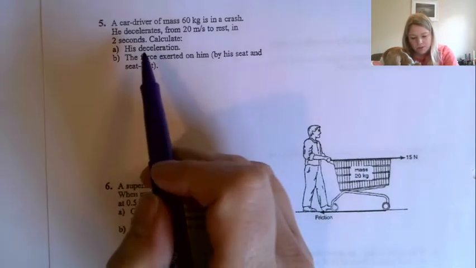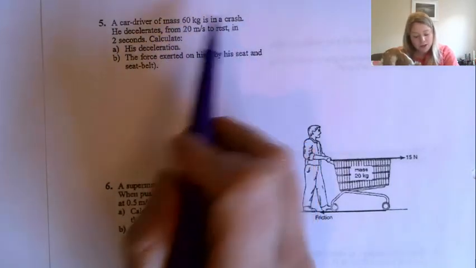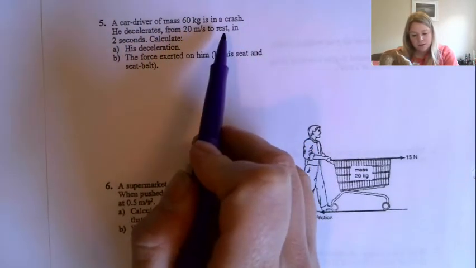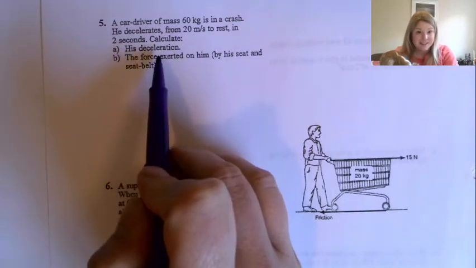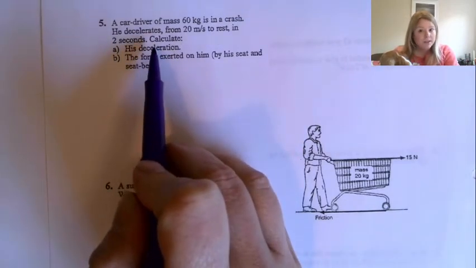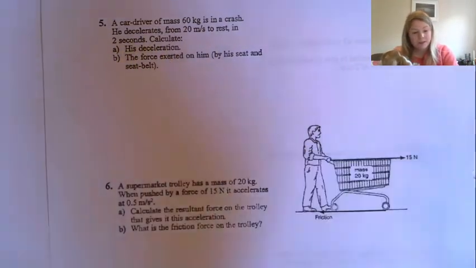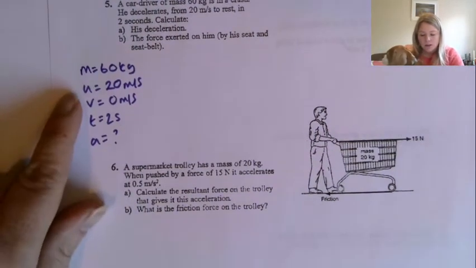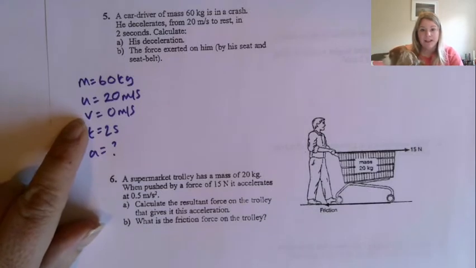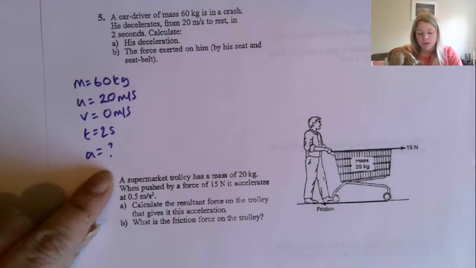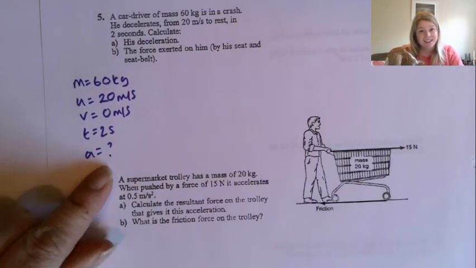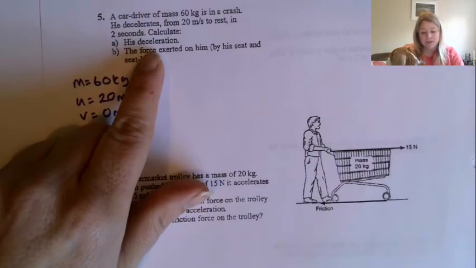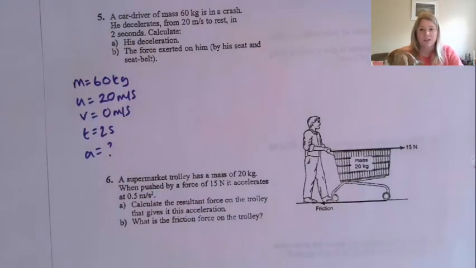A car driver of mass 60 kilograms is in a crash. He decelerates from that to rest in 2 seconds. Calculate his deceleration. So that's very like question 4. If I make my list of information, you can see there that I've got a starting velocity, a final velocity, and the time that it took. So that's actually going to give you a negative acceleration, but the question asks for deceleration, so just change that into a positive. Then once you've got that, you can use that in F equals ma.